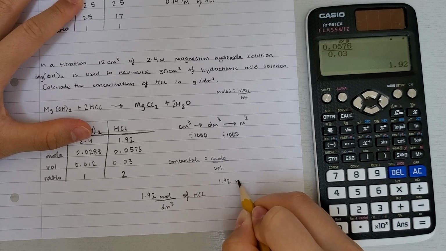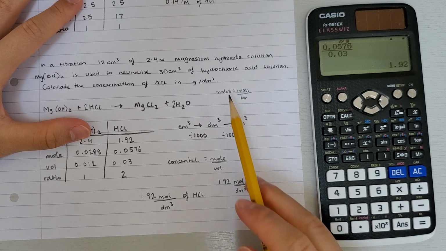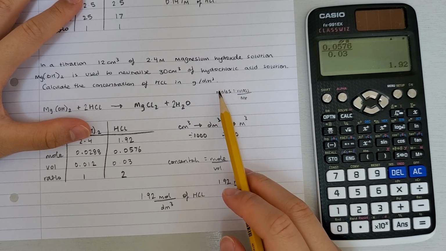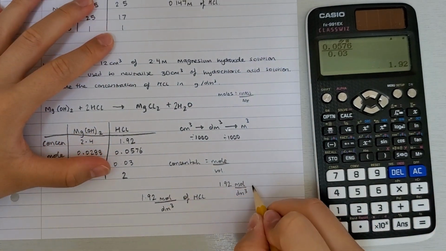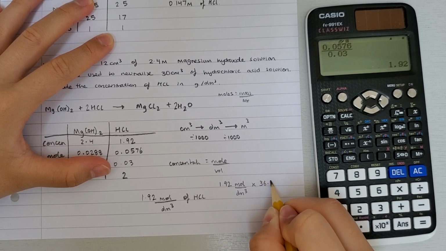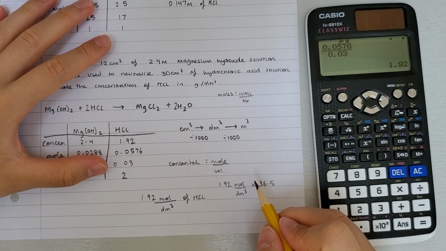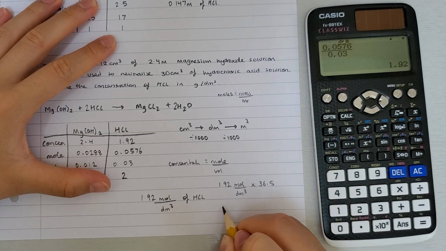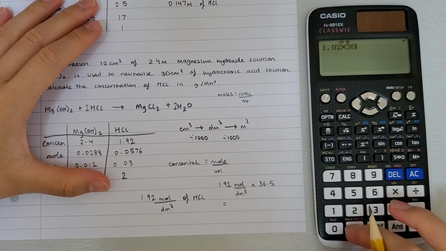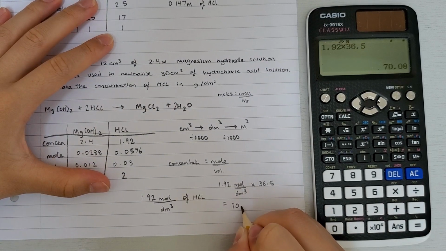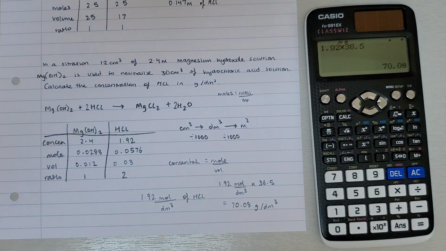So to convert, we would have 1.92 moles per decimeter cubed. To get from moles to mass, you multiply by the mR. So we multiply this by 36.5, because that is the atomic mass of chlorine plus the atomic mass of hydrogen. So the concentration of hydrochloric acid is 1.92 multiplied by 36.5, 70.08 grams per decimeter cubed. And that's it.